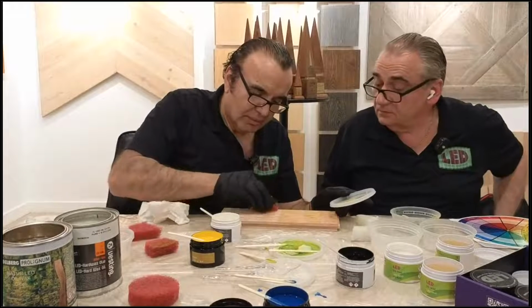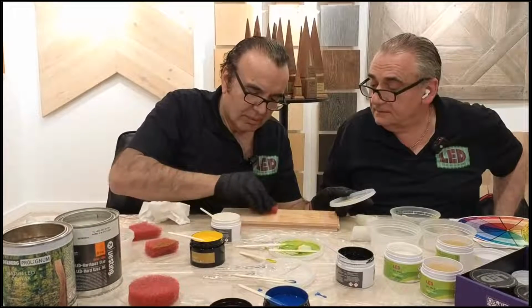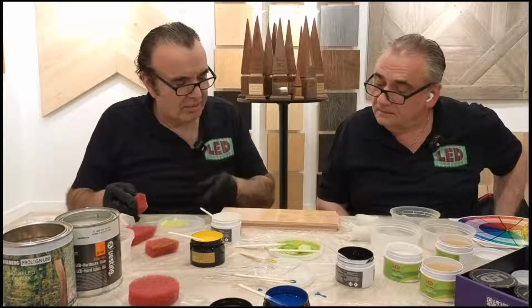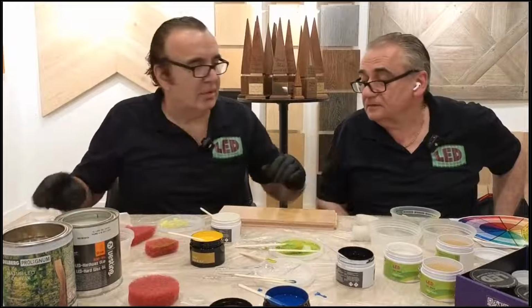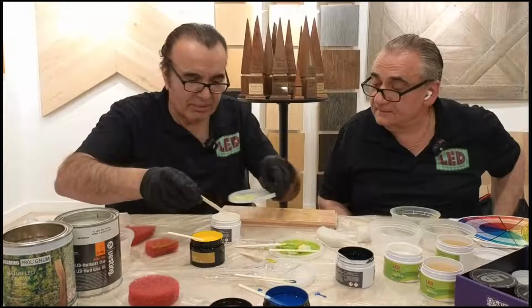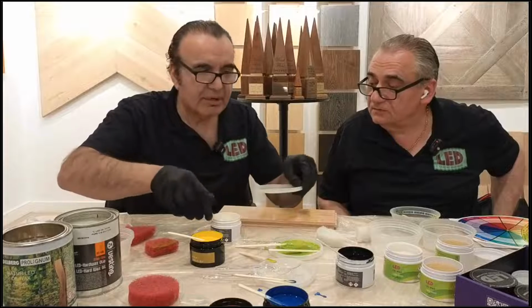Maybe add a little more. A bit more white and more blue, maybe. A little bit more white. Okay, I don't want to paint it white, so I'm being careful.